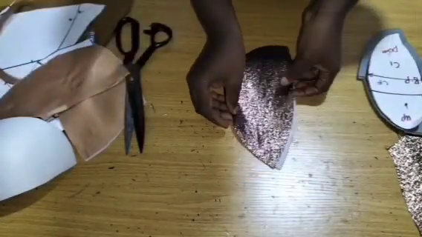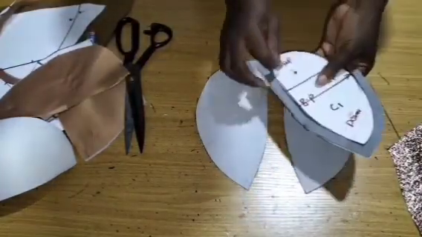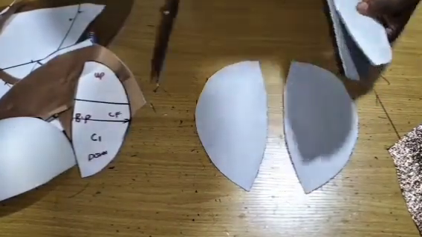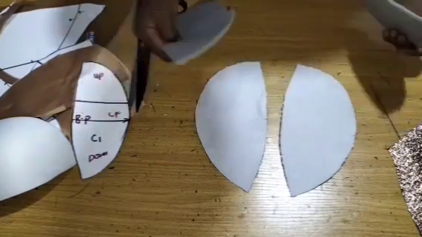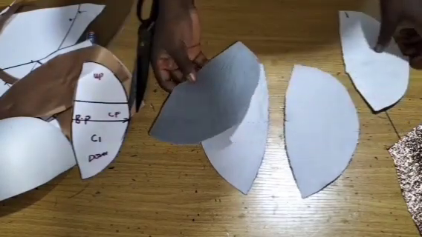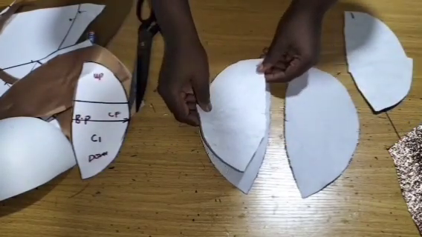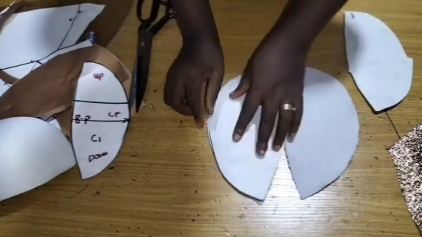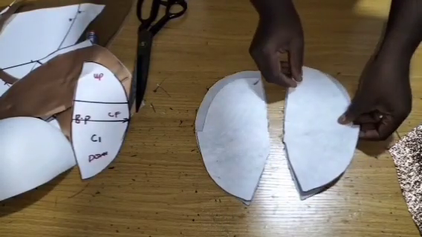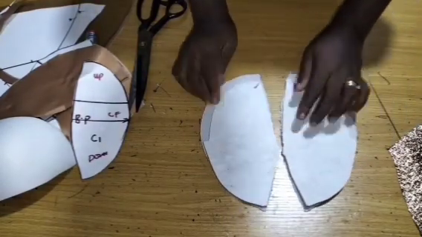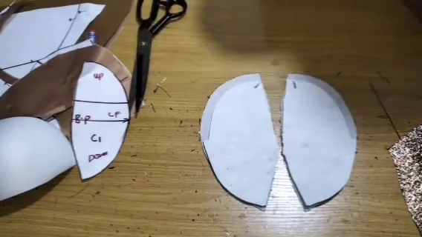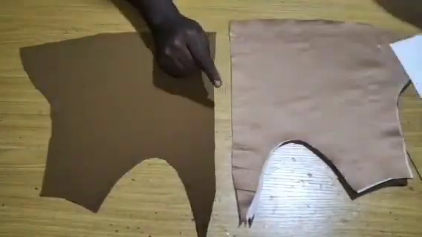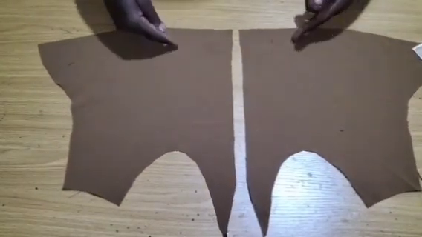So I'm going to repeat the same process for the other side of the cup. So you can see how I cut out the cup. So because we have our deep illusion neckline coming from the neckline to the chest line, you have to cut the cup the way I did. So now I'm also going to cut into it a little bit more. So after that, this is what I have on the bodies of the dress. So this is the fabric.